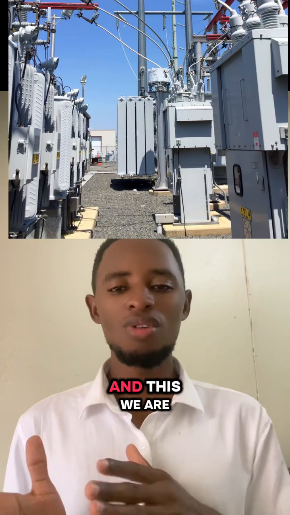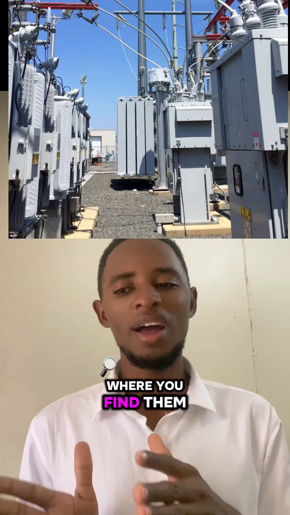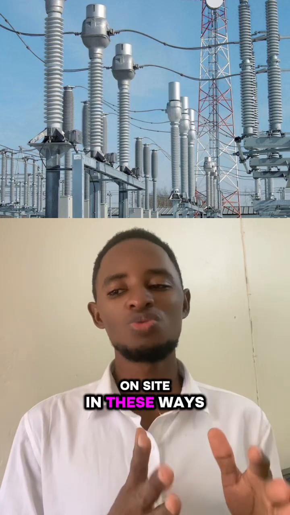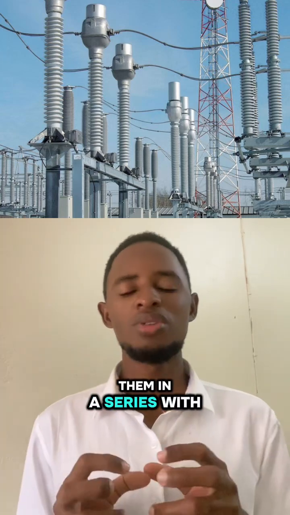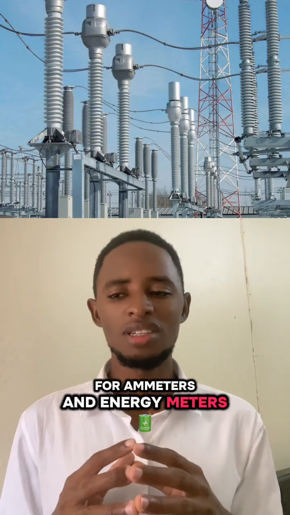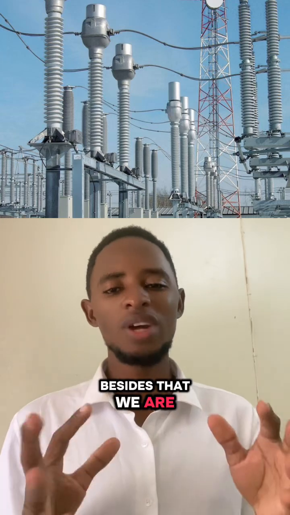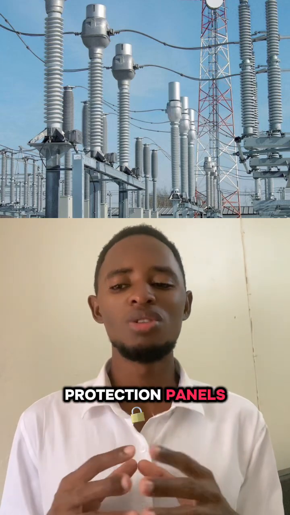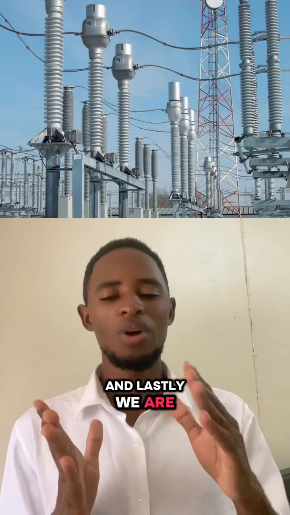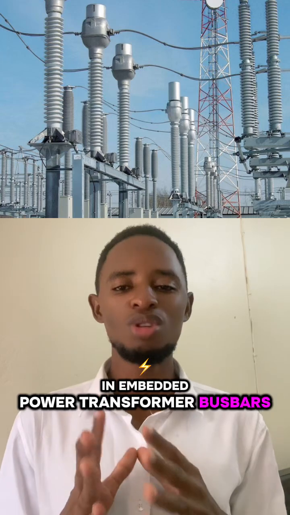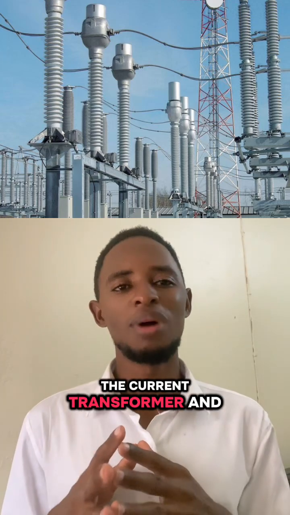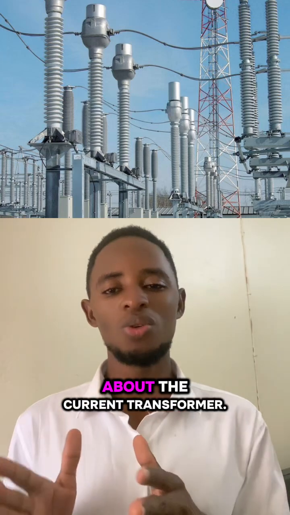And now we are going to talk about where you will find them on site. You're going to find CT transformers in series with incoming feeders for ammeters and energy meters. Besides that, we still find them inside protection panels, feeding overcurrent and earth fault relays. And lastly, we find them embedded in power transformer bushings. That's where we find the current transformer.